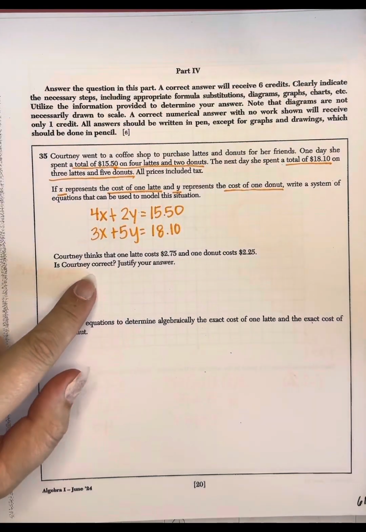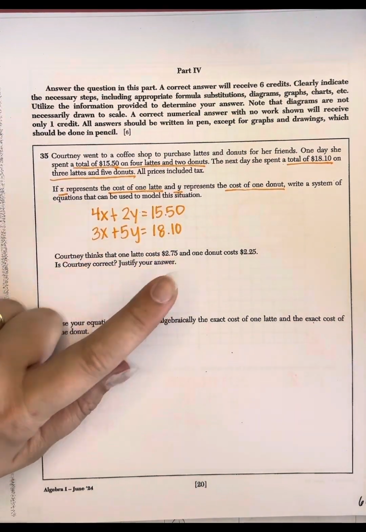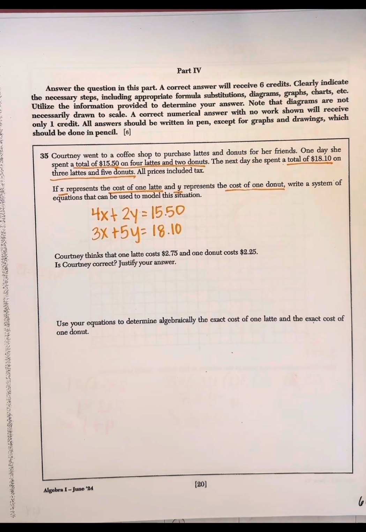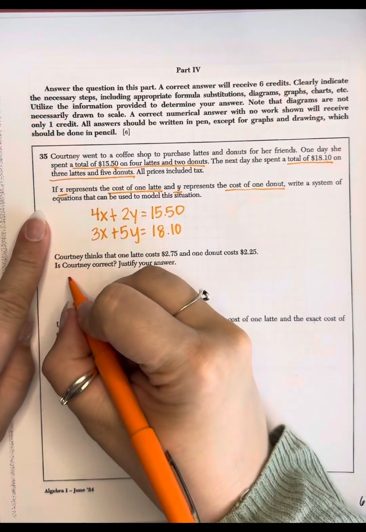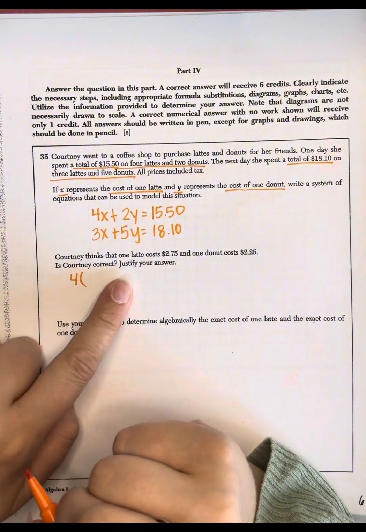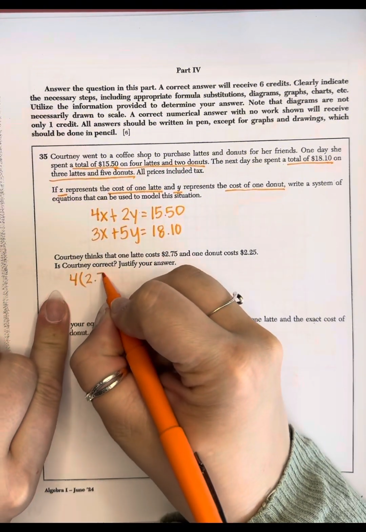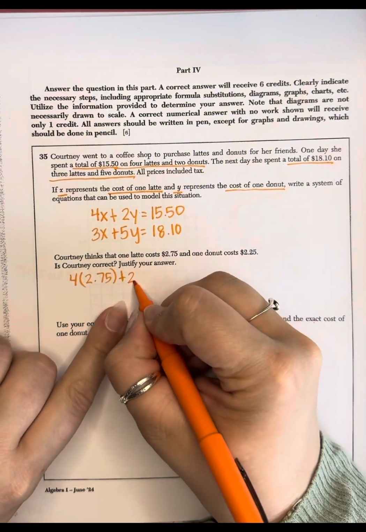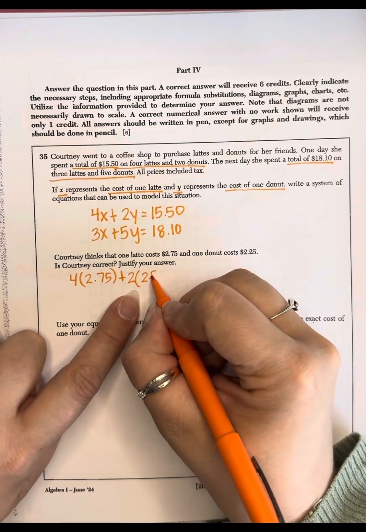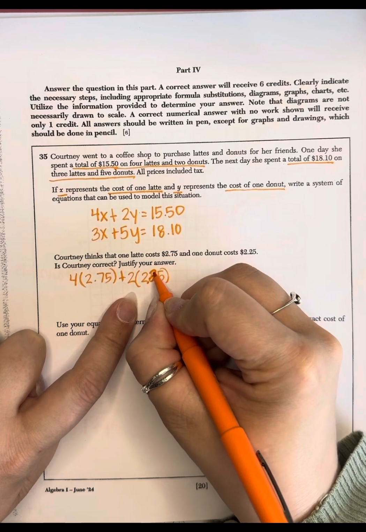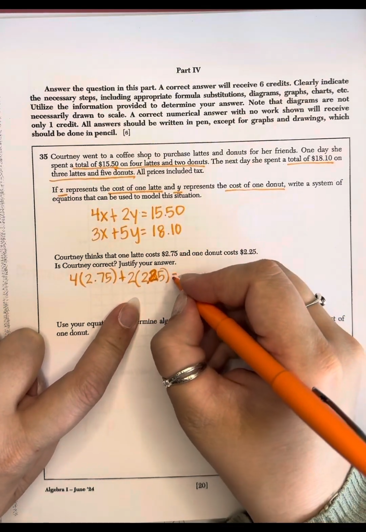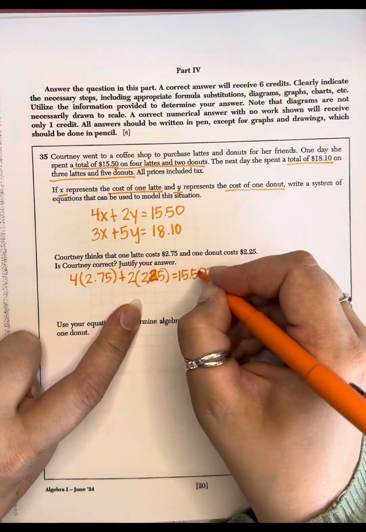All right, Courtney thinks that 1 latte costs $2.75 and 1 donut costs $2.25. Is Courtney correct? Justify your answer. In order to see if she's correct, we're going to substitute into our system. So starting with the first one, 4 times, she thinks a latte is $2.75, plus 2 times her $2.25, and we're saying that that equals $15.50.